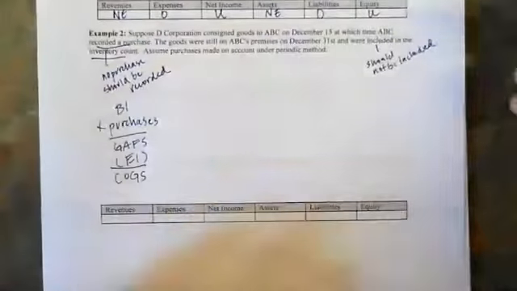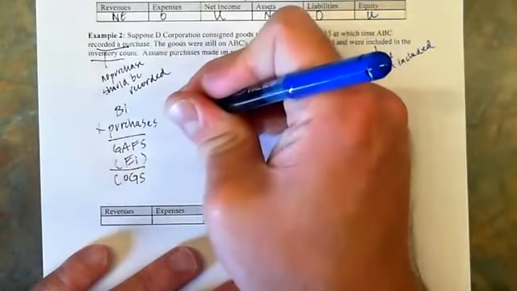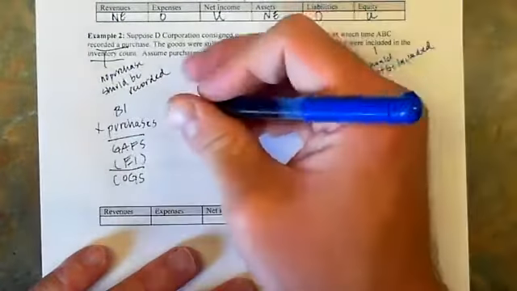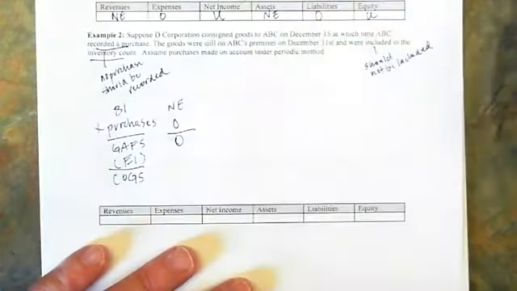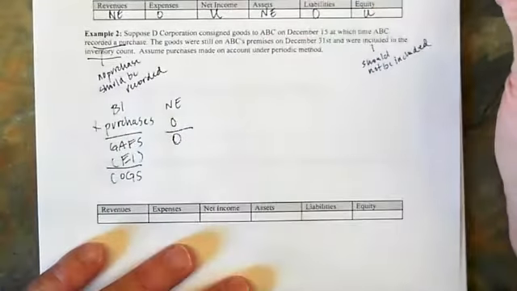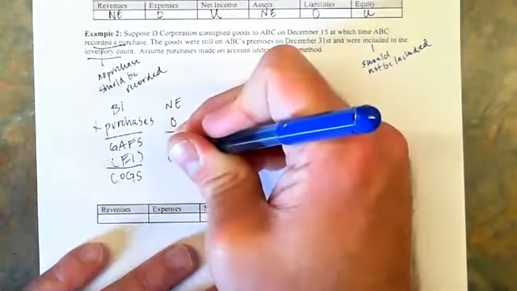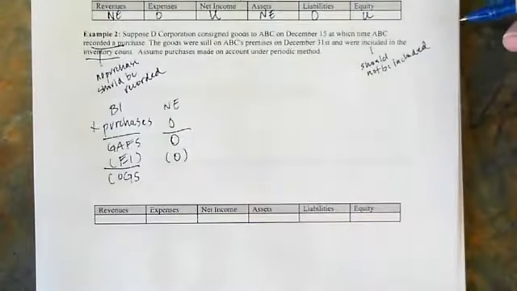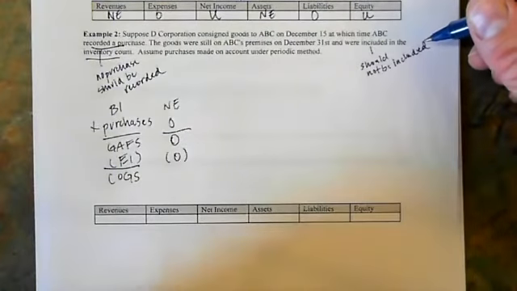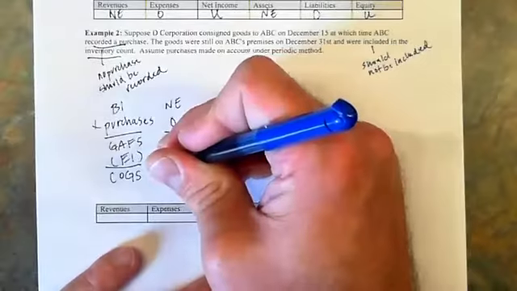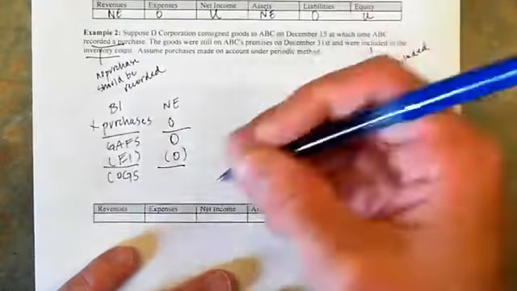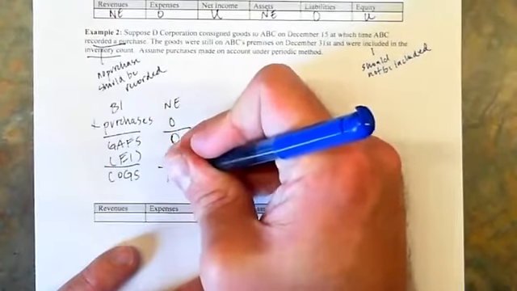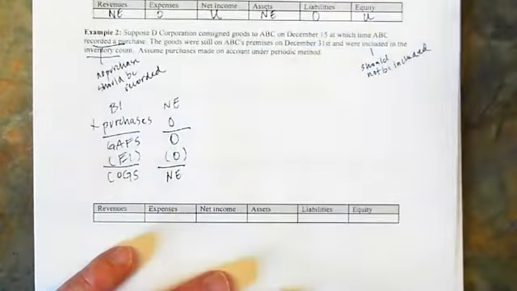My beginning inventory, once again, has no effect. The purchases are overstated because I recorded a purchase when I shouldn't have. Adding those together results in overstated goods available for sale. And now I have an ending inventory that is overstated for the same amount as the purchase. Because these are both overstated by the same amount, if I take something that's overstated and subtract something that is overstated by the same amount, I end up with no effect because the errors will wash out.